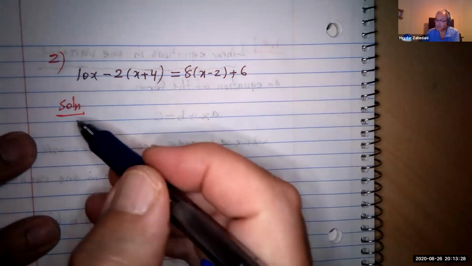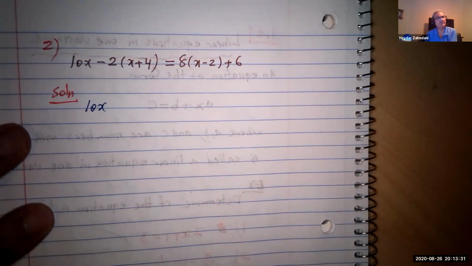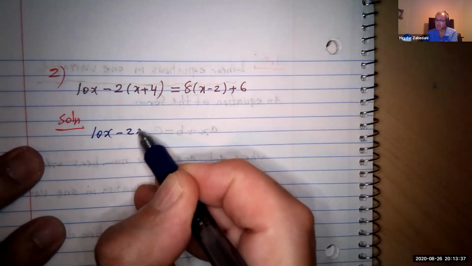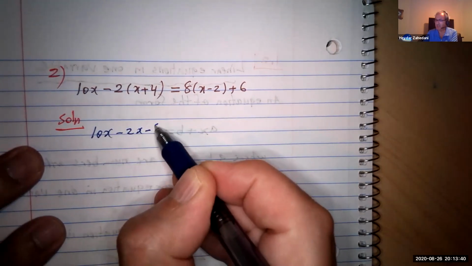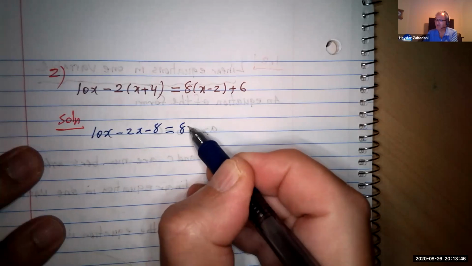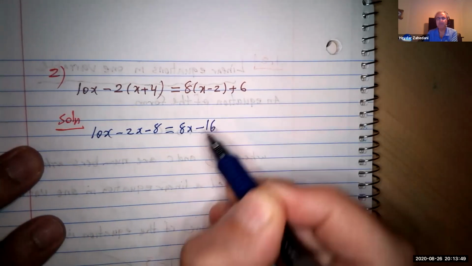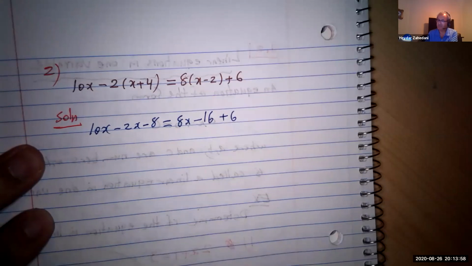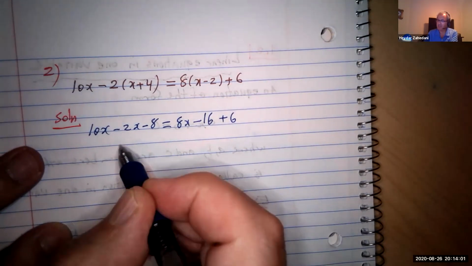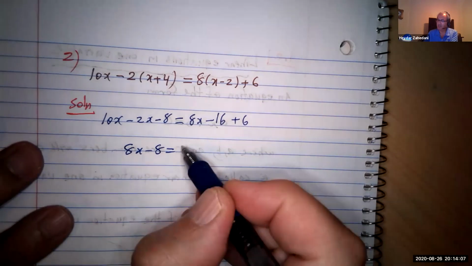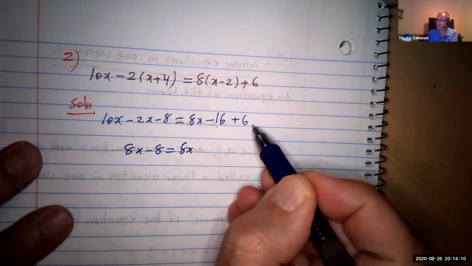So let's go for it. We get the 10x as is. You have to distribute. Negative 2 times x would be negative 2x. Negative times positive would be negative, so that gives negative 8. Equal to, you have to distribute this one, so that gives 8x minus 8 times 2, which is 16, plus 6. So we remove the parentheses first, then we combine the like terms. 10x minus 2x would be 8x minus 8. And this is going to be 8x, negative 16 plus 6, which would be negative 10.